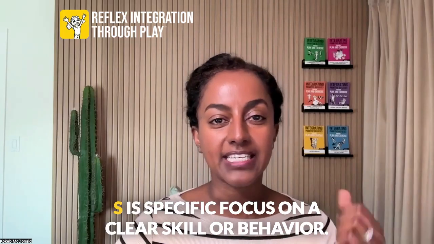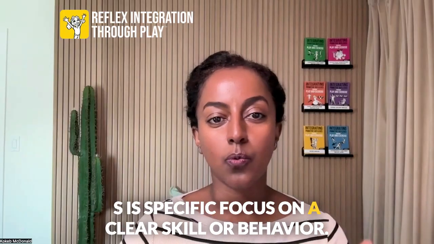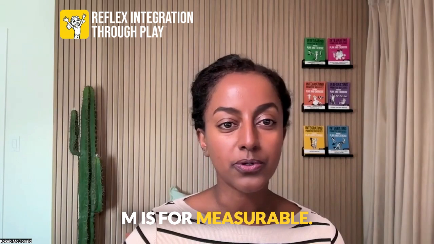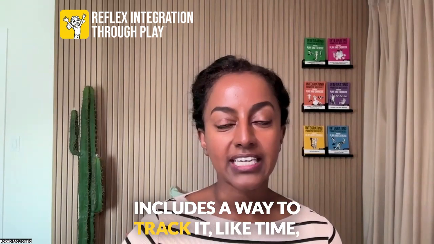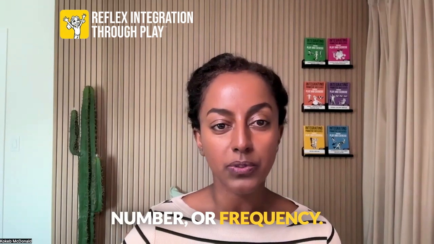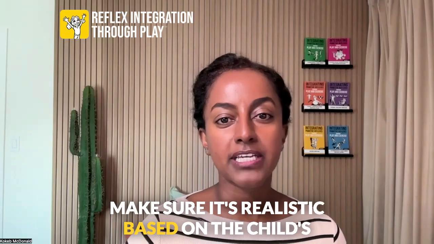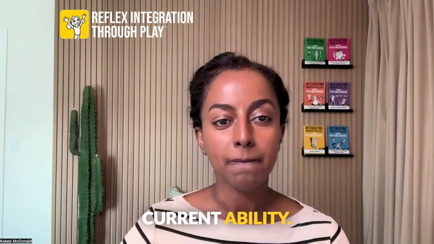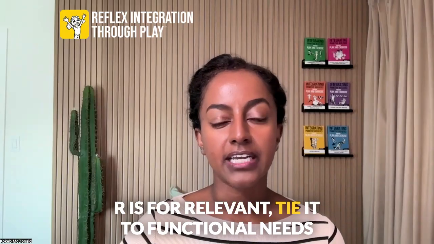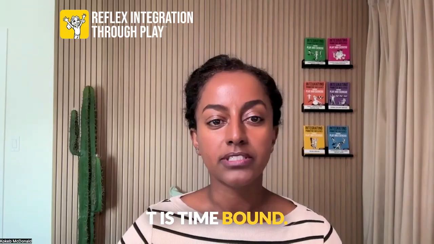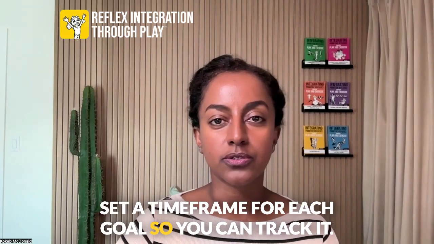To review, S is specific, focus on a clear skill or behavior. M is for measurable, includes a way to track it like time, number, or frequency. A is achievable, make sure it's realistic based on the child's current ability. R is for relevant, tie it to functional needs or daily activity. T is time bound, set a time frame for each goal so you can track it.